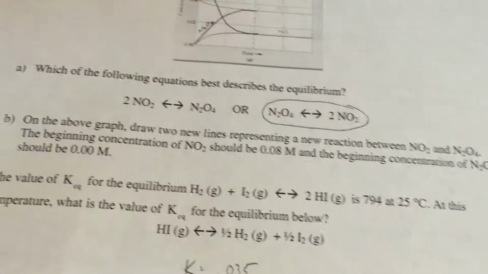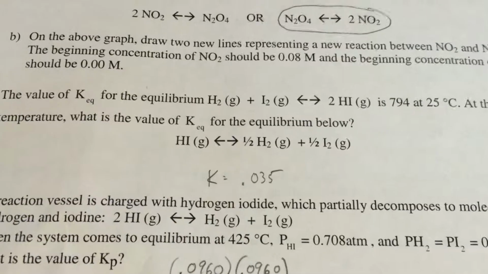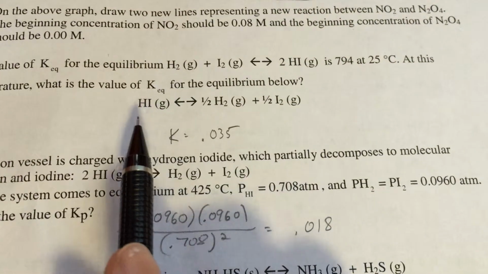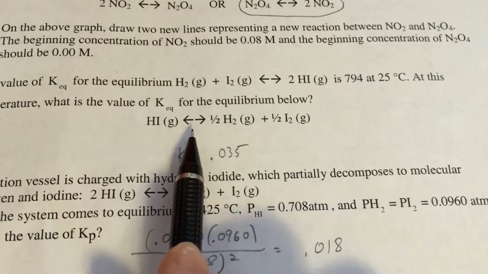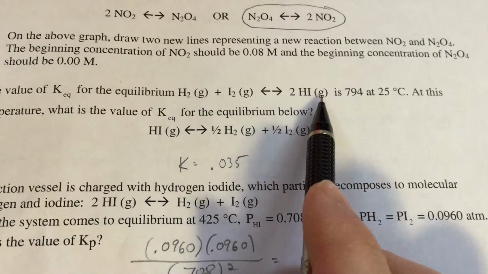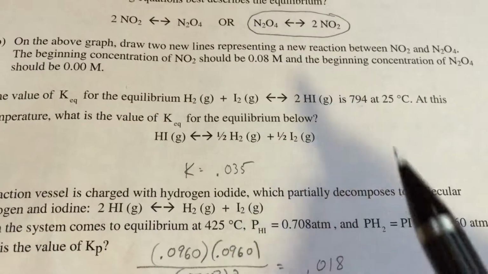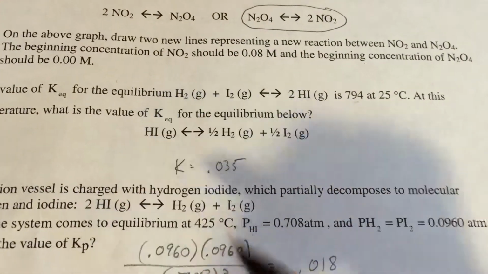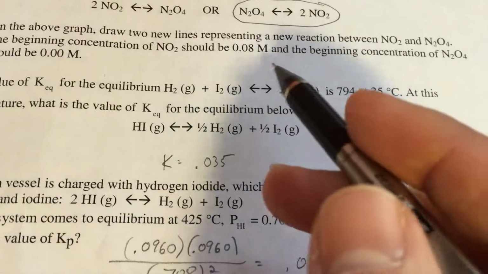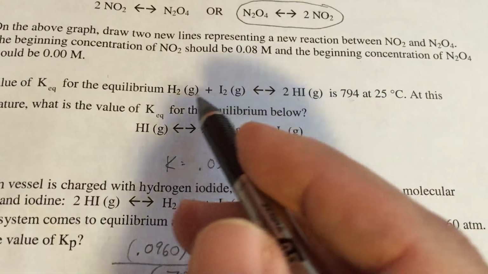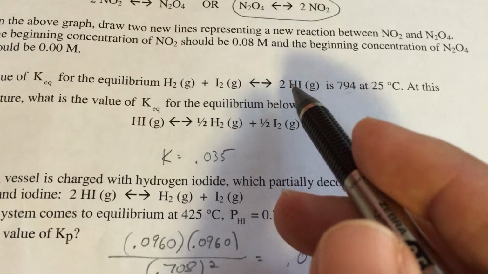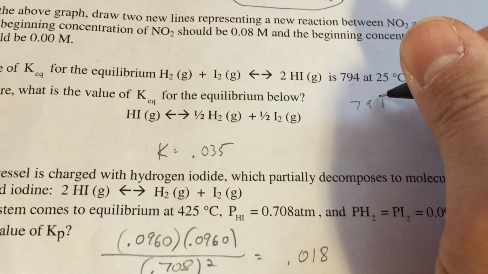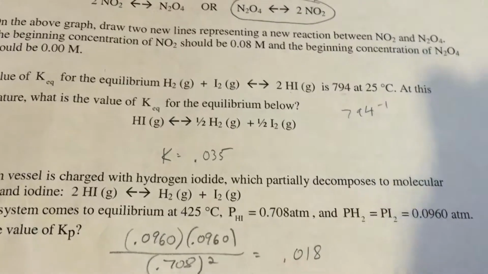With question 2, hopefully you got 0.035 for that. Basically what you do, this is the reaction that we want right here, and this is the reaction that we have, and the equilibrium constant is 794. So first of all, notice that HI is on the left-hand side, and so we switched this reaction right here. We reversed it. When you reverse it, you take 794 and raise it to the -1 power.